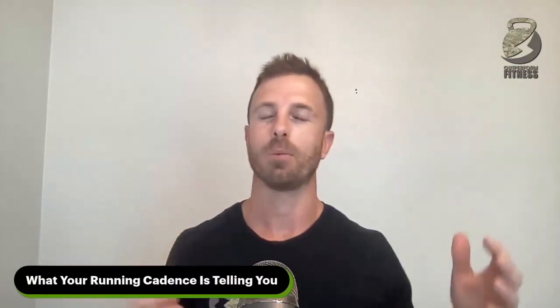So there's an optimal range between 170 and 190. I always put the figure out there, 180, but there's an optimal range between 170 and 190. Now this range is steps per minute, so how many times your feet have hit the ground over a minute period. With that range, there's variations as well.